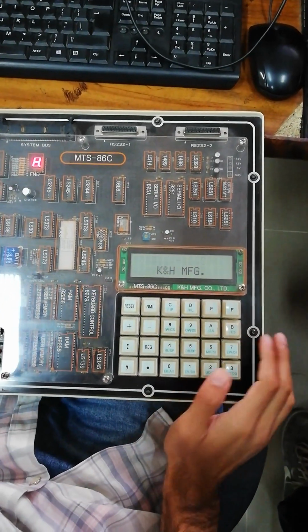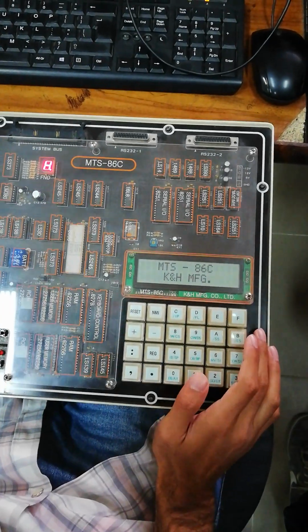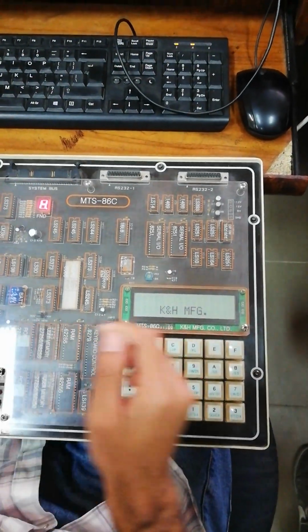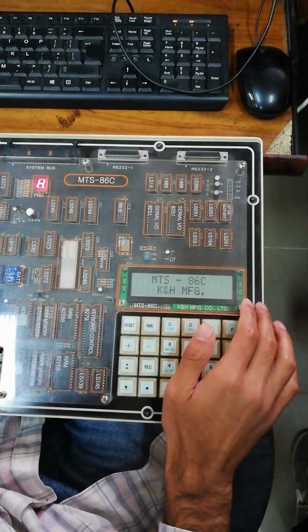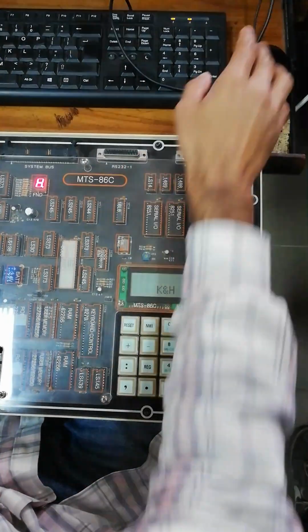Hello guys, today we will make a simple program that swaps values between two registers. This is the same program that you should have written in C, which swaps values between two variables. Here there are two registers, and we'll swap values between them.